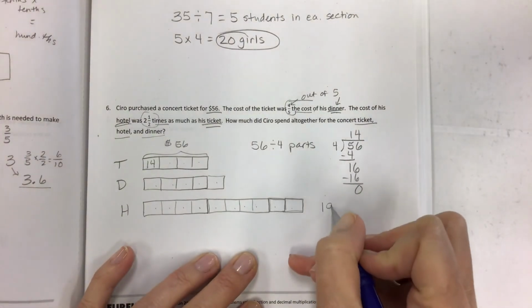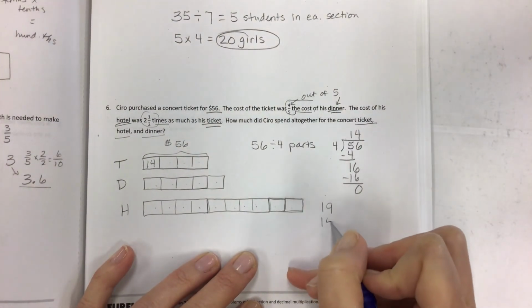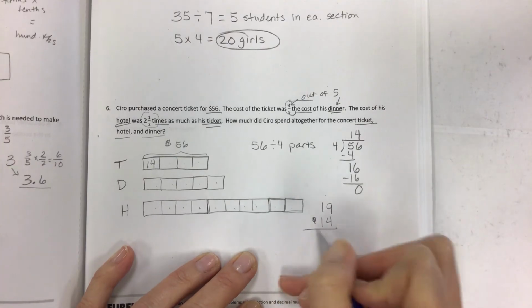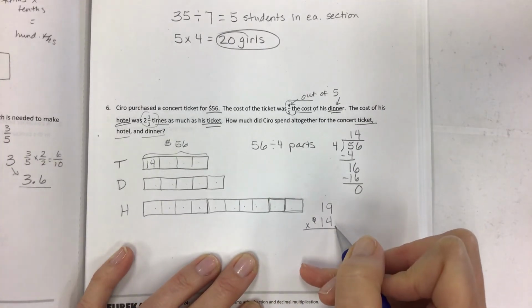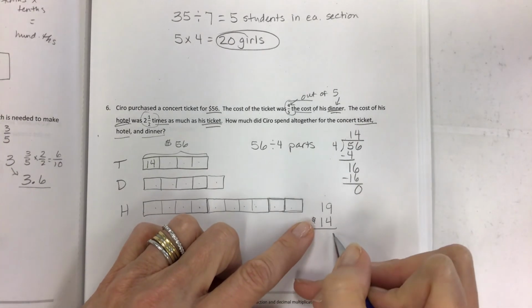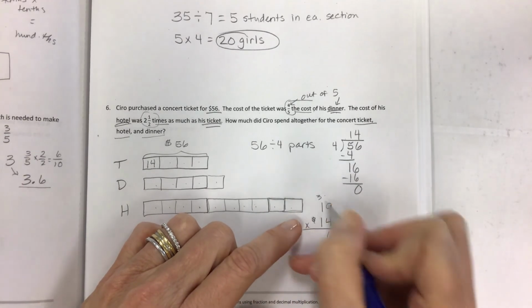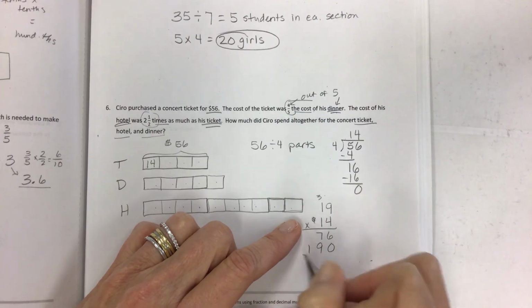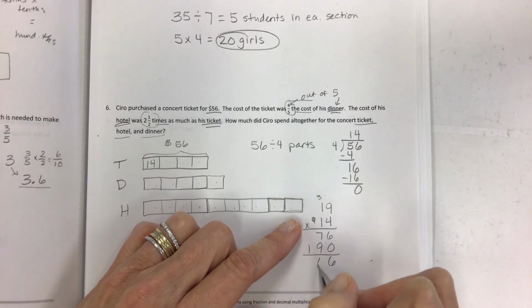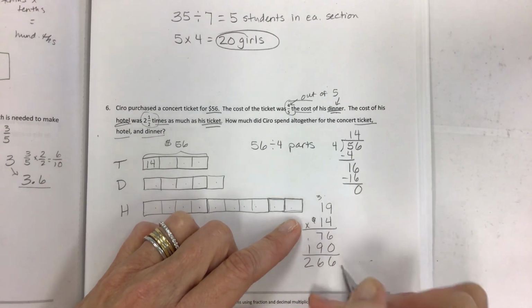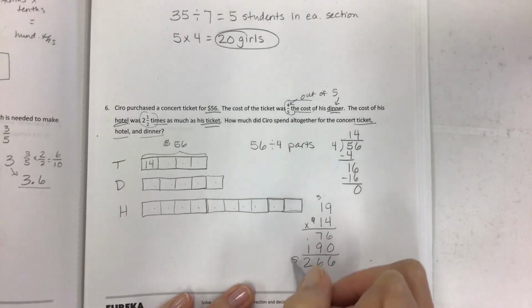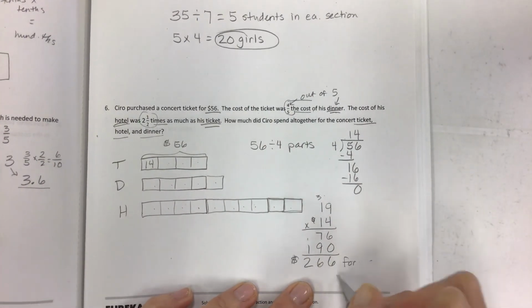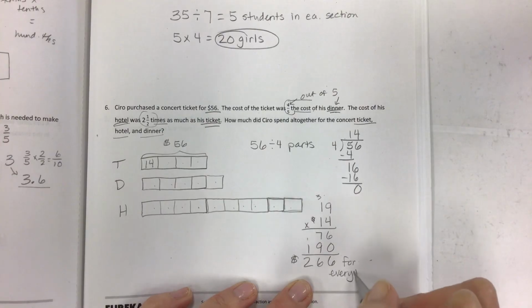So this is 19 pieces times $14 per piece. I'm going to start multiplying. 9 times 4, 36. 4 times 1, 4 plus 3 is 7. Hold that spot, 9, 1. Add that 16, and you get 266. And so that is your answer for everything.